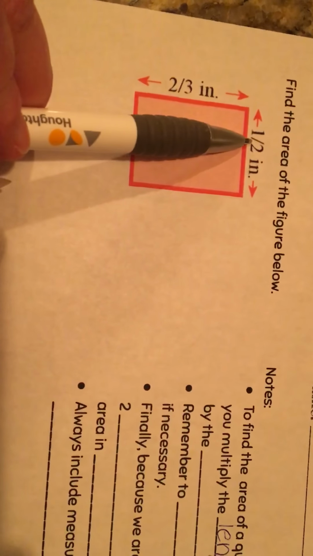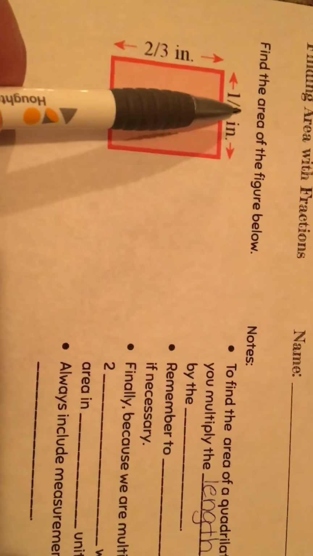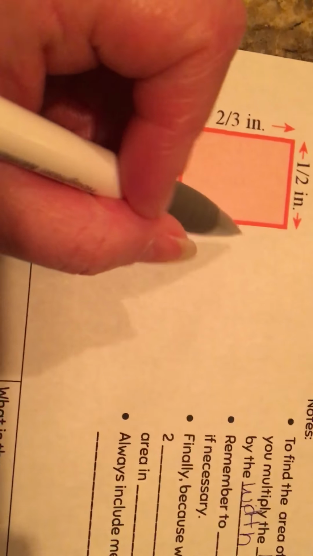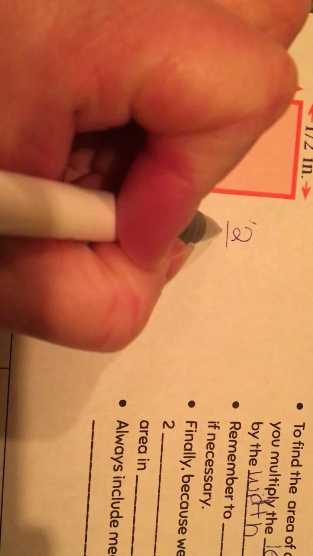So I'm going to write length here. So length by the width. So here is our width. So I'm going to take the length times the width. Okay? Now, we're going to go ahead and write it like we write our fractions. So 2/3 times, so that's our length, 1/2, which is our width.